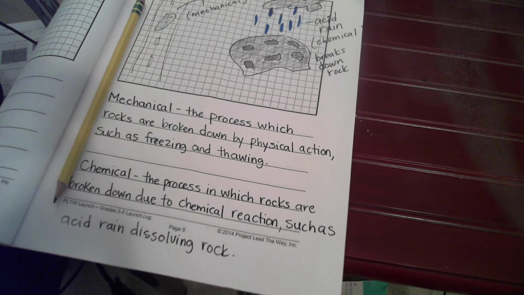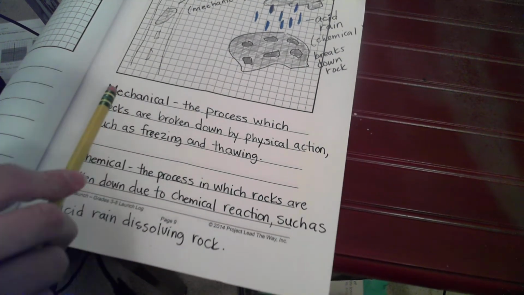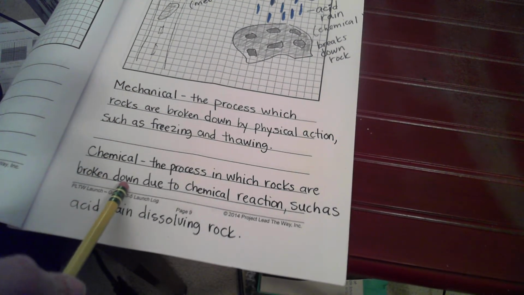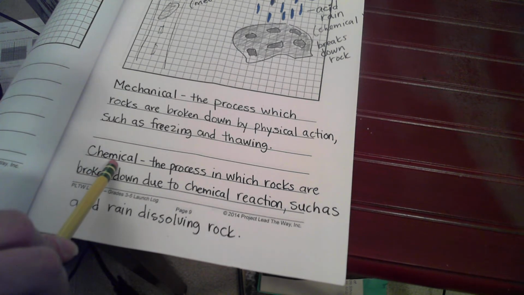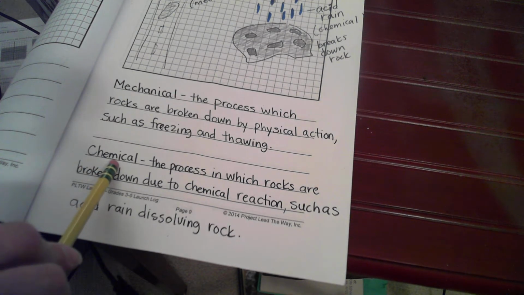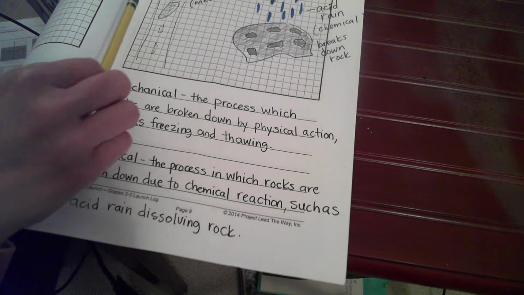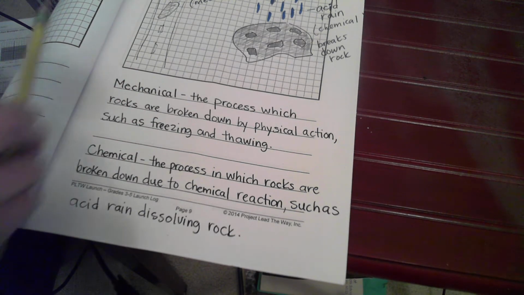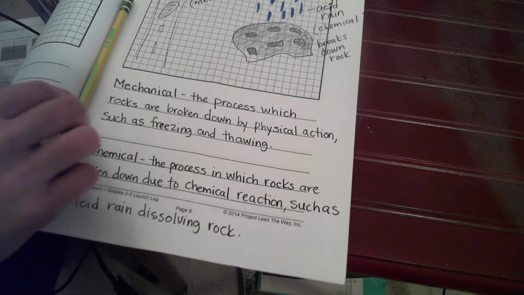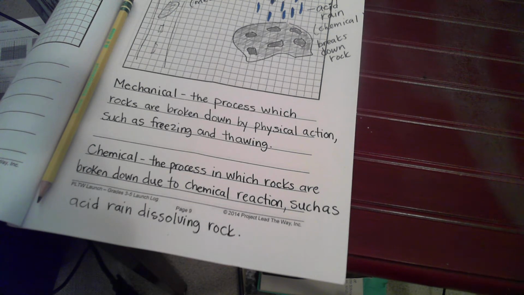So I'm going to stop this video. You want to get these two vocab words either into your notebook or into your lunch log. You can pause the video to see my definitions so you can get them into your notebook. And then I have one more video I'm going to do for you for today.